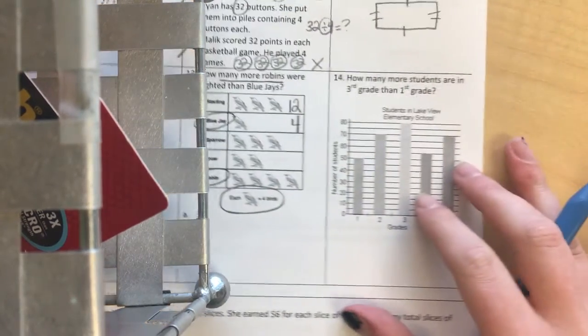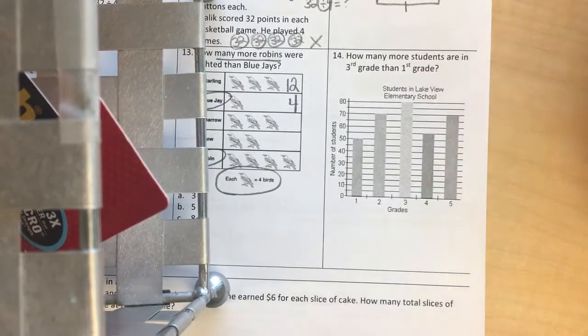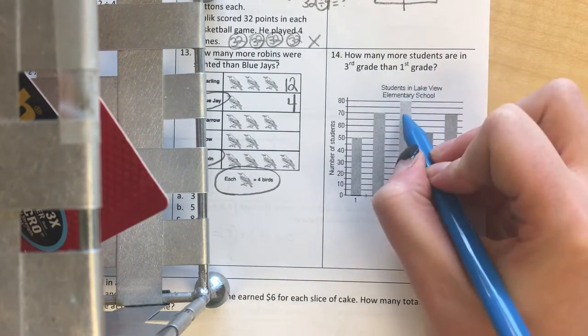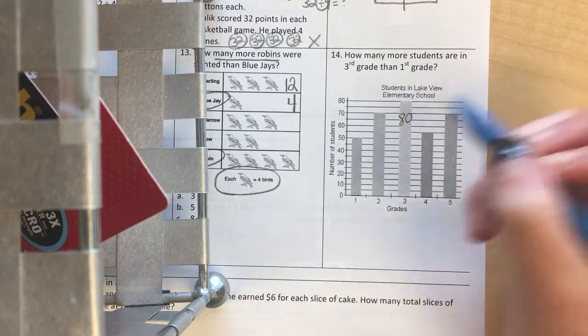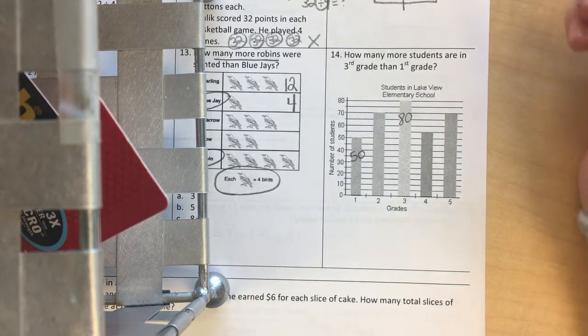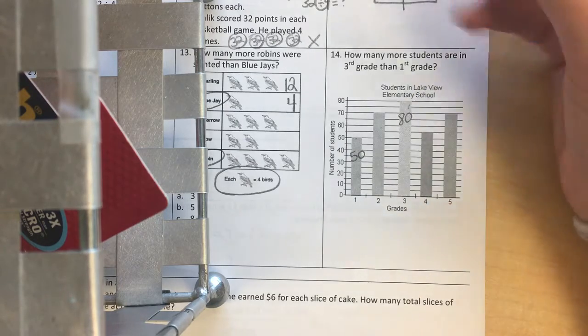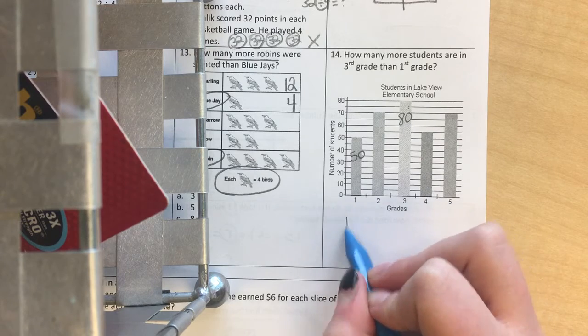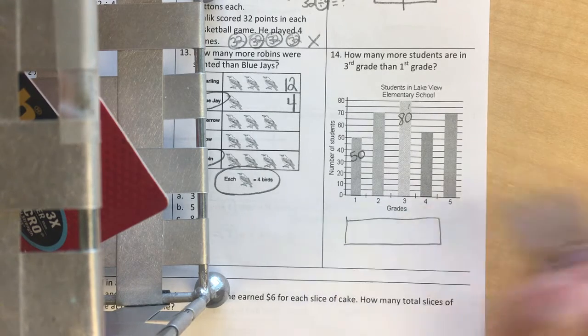Number 14. How many more students are in 3rd grade than 1st grade? So we're going to need to figure out 3rd grade has 80 students. 1st grade has 50 students. So how many more 3rd graders are there than 1st graders? You're going to have to write out your equation in order to show your work for this answer.